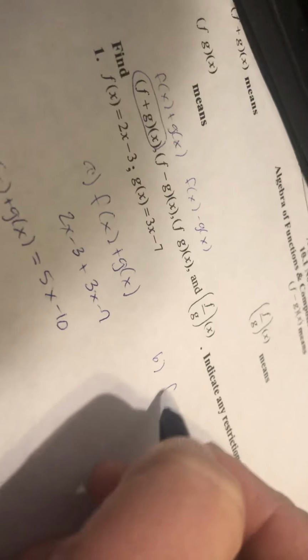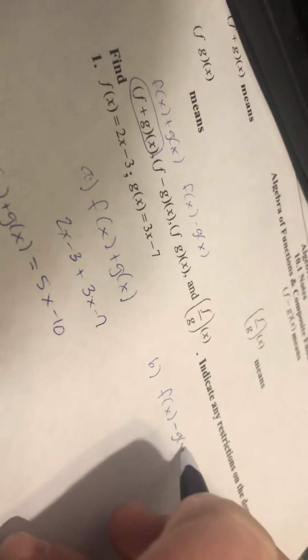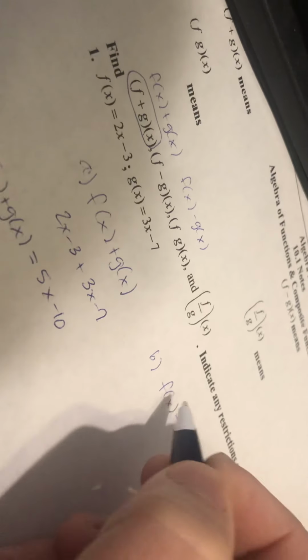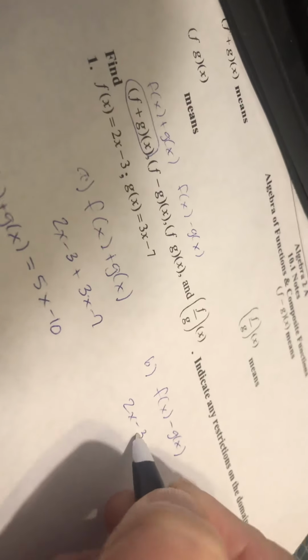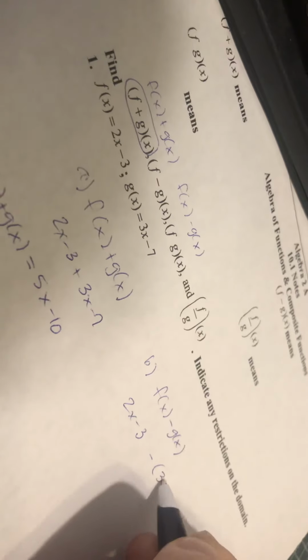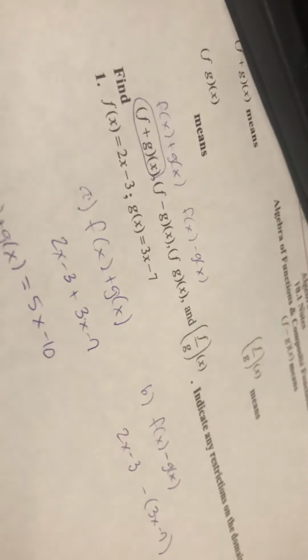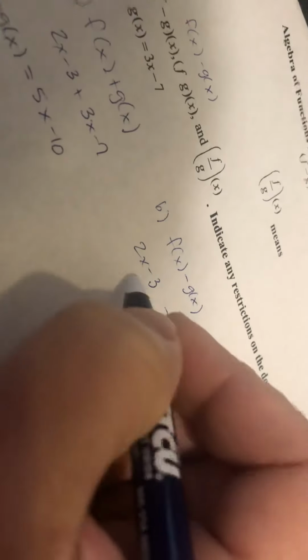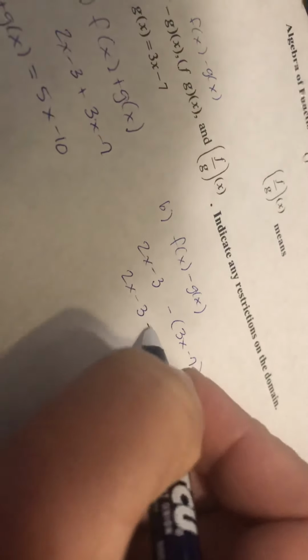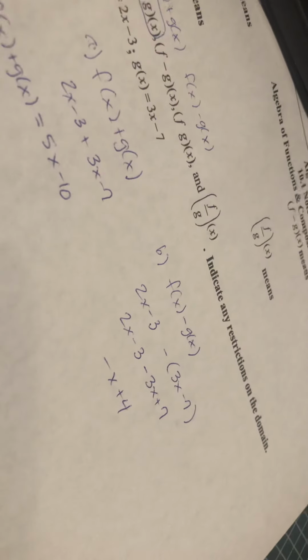So part B, we have to do f of x minus g of x. So f of x is 2x minus 3, and then we have to minus g of x, which of course means we have to put it in parentheses. And so when you distribute the parentheses, that makes it negative 3x plus 7. So we get an answer of negative x plus 4.